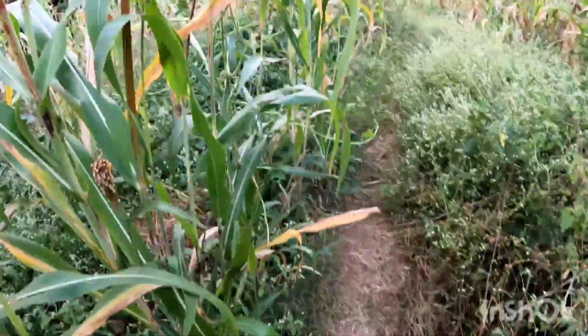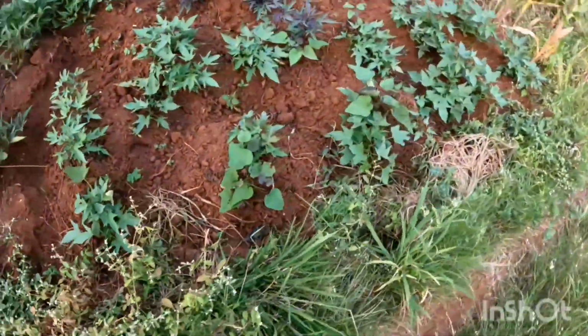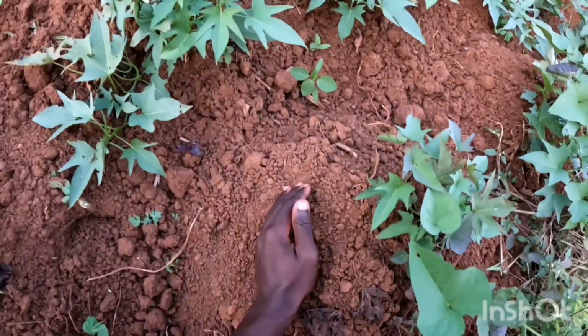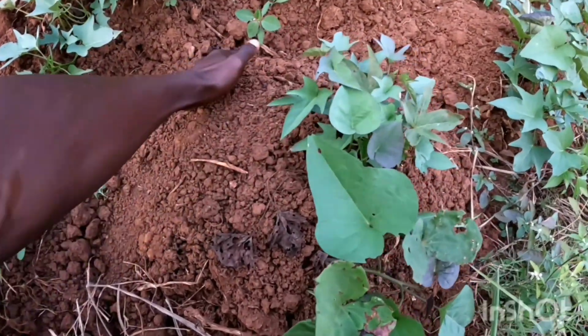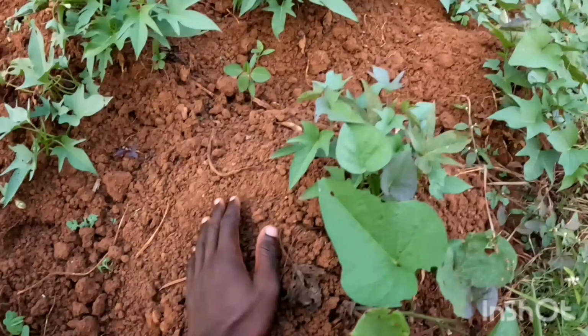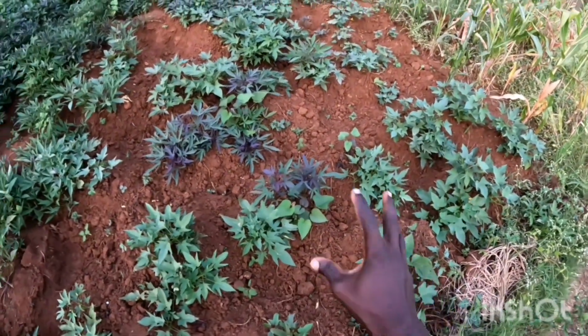Then this other side, we now have the potatoes, also inside the maize farm. Here we have potatoes. These ones were planted recently, and when we plant potatoes, we form heaps, like you can see. We form heaps because we consume the roots of the potatoes, so they gather inside the soil. So you see, they are put into heaps.